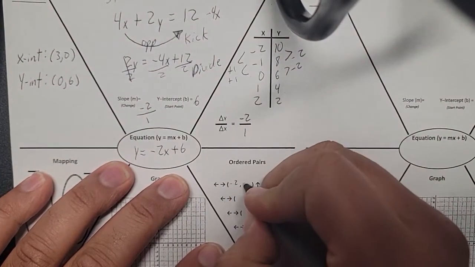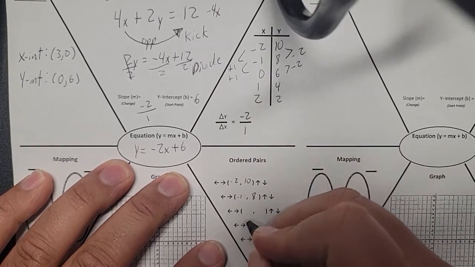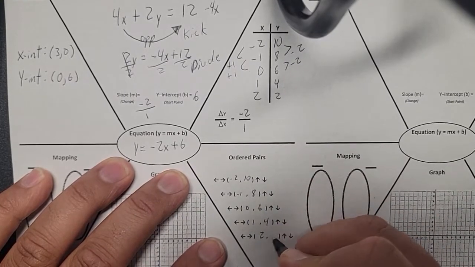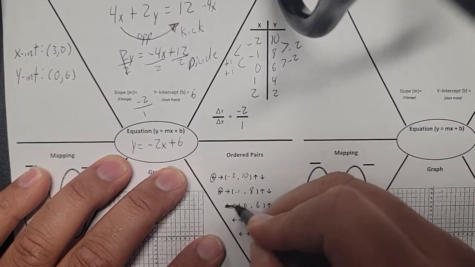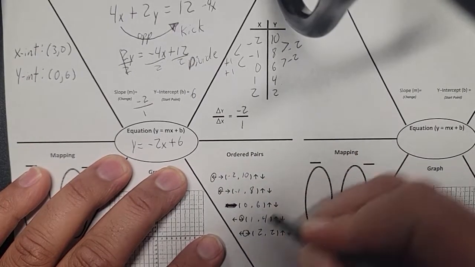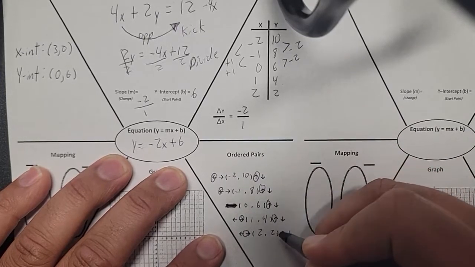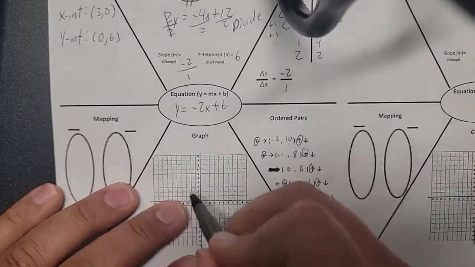Next, I'm going to have my points. Just copy everything down. I remember negatives go to the left, zeros do not move, positive goes to the right. So this is a positive, these are all going up. Okay. So let's graph it.